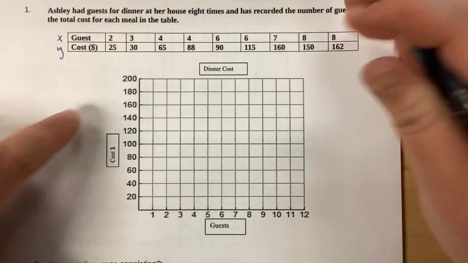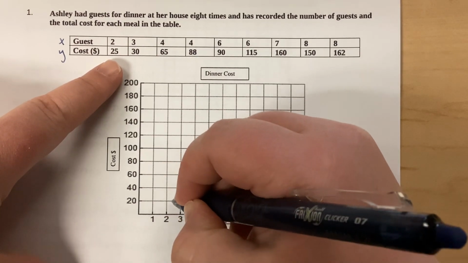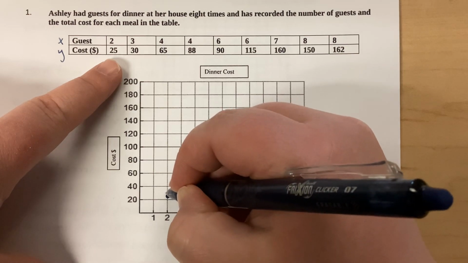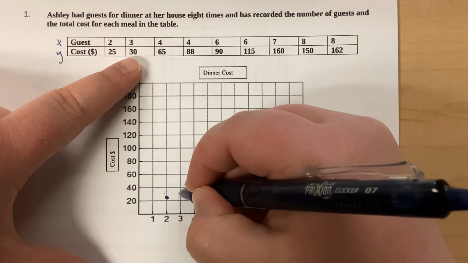So first of all, for 2 guests, she paid $25. And again, these aren't perfect, so you're just gonna have to estimate a little bit. So 20 to 40, which means 30 is right in the middle. 330, slightly above the last one.